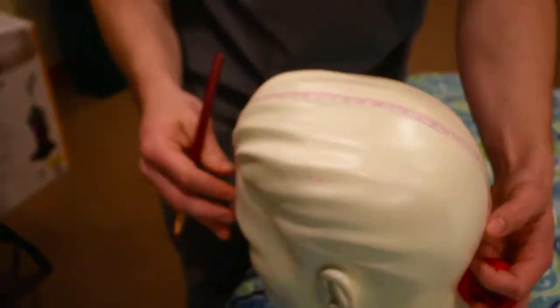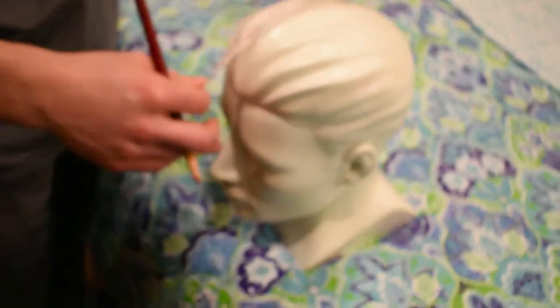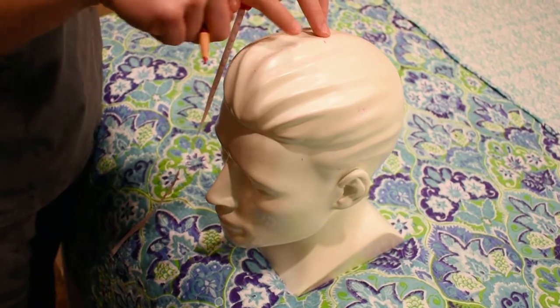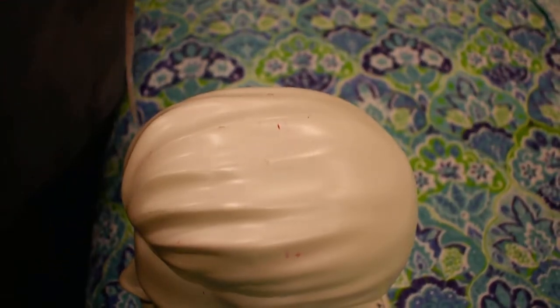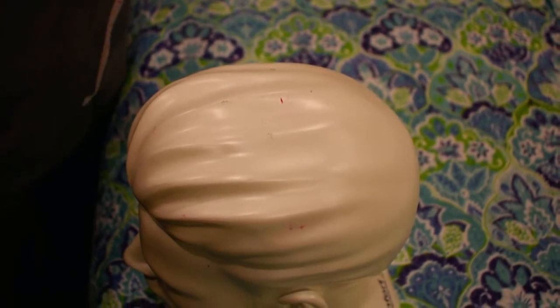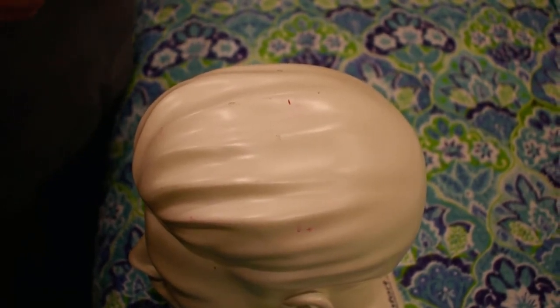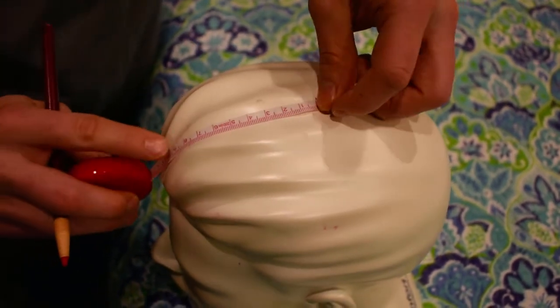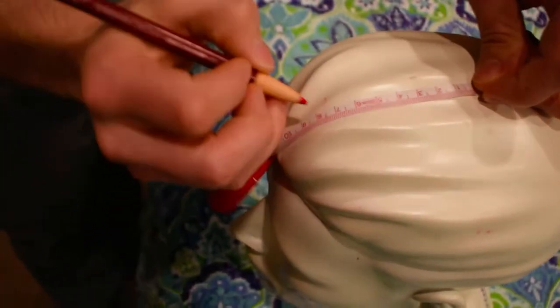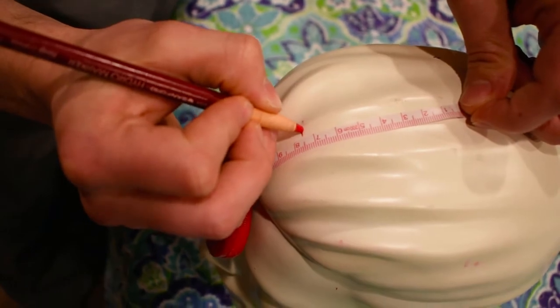And then the last thing that we want to do is measure 20% down from the mark that we made at the top of the head. So 20% of 38 centimeters is 7.6 centimeters. So we're going to go ahead and do that. So 7.6, the marking is going to go right there.